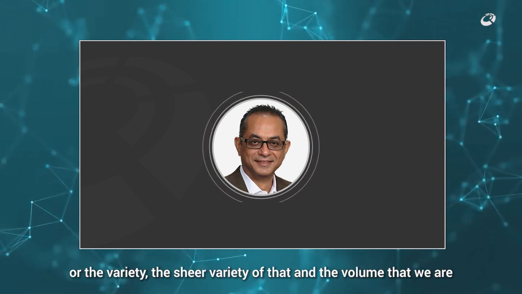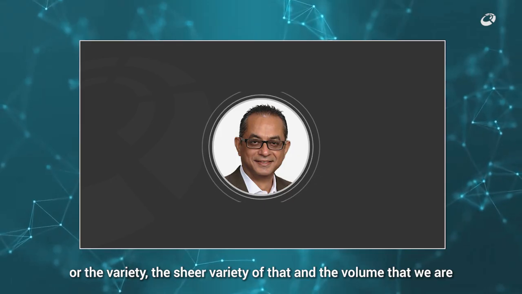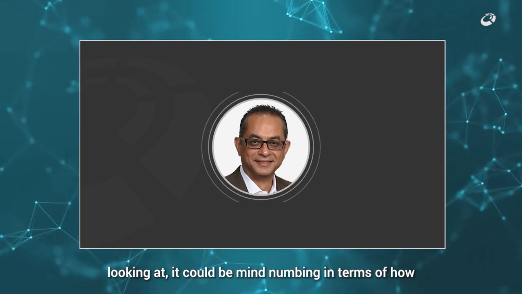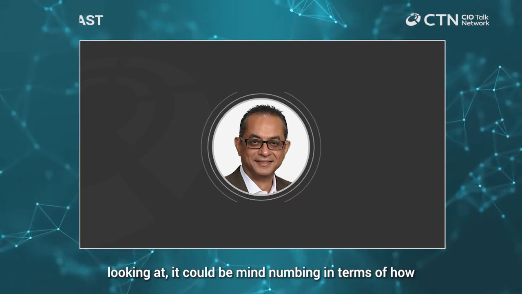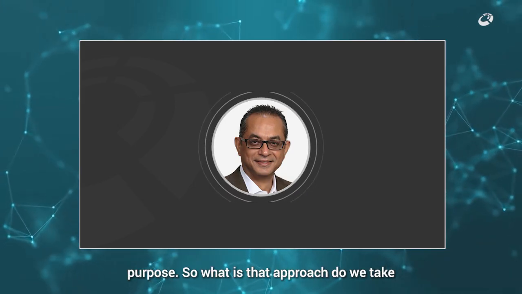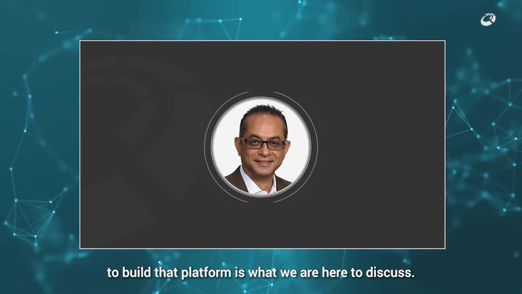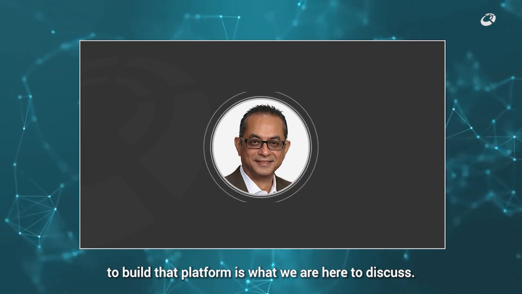But when we are looking at the technology solutions that are available, the sheer variety of that and the volume that we are looking at, it could be mind-numbing in terms of how would you build your potpourri of solutions which will come together, integrate well, and serve the purpose. So what approach do we take to build that platform is what we are here to discuss.